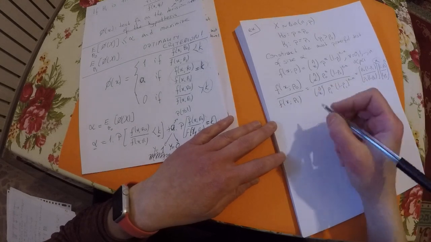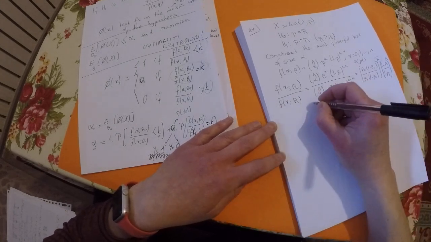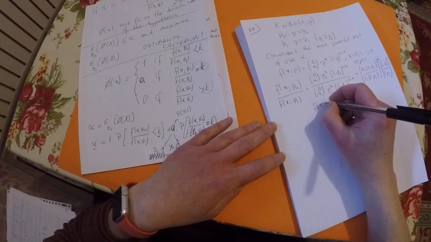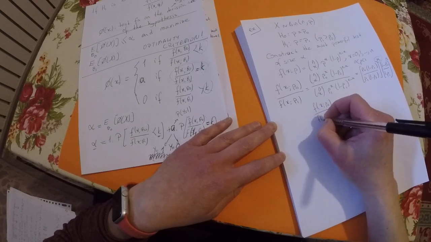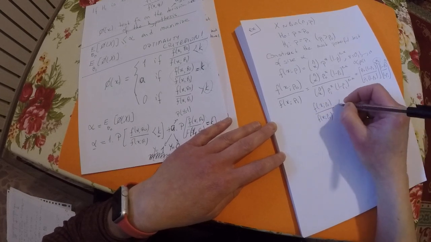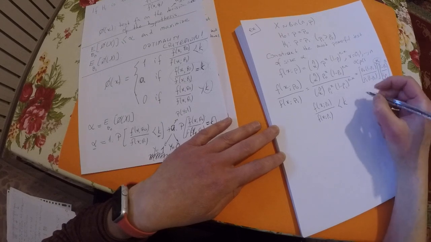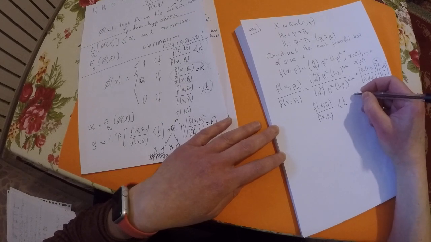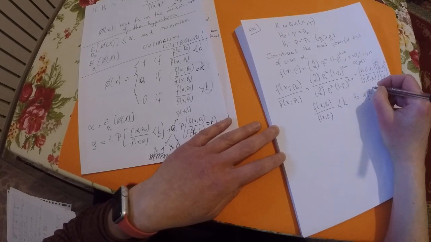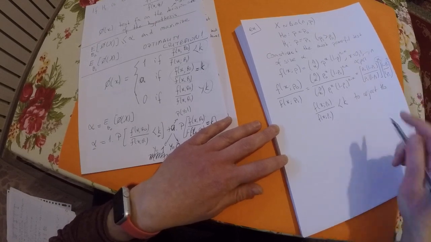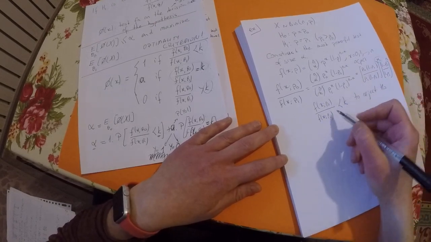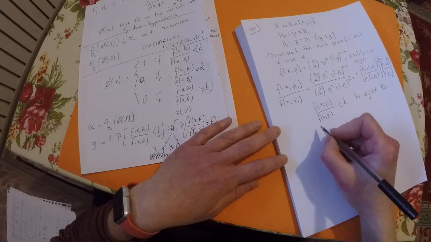We want this ratio to be less than some value k to reject the null hypothesis, H0. So when we define that, let's write this ratio.